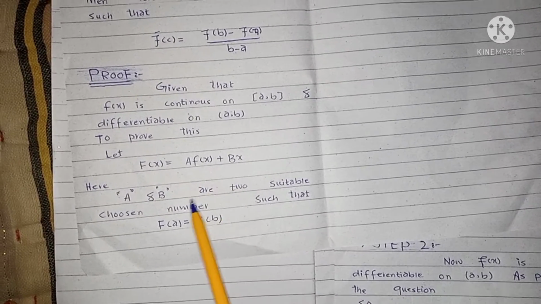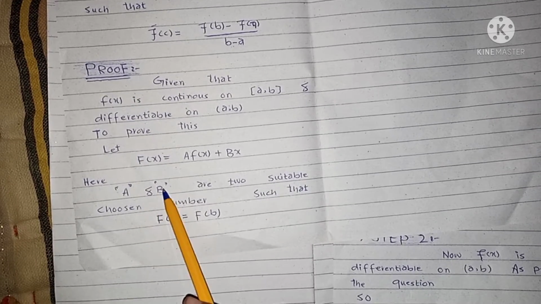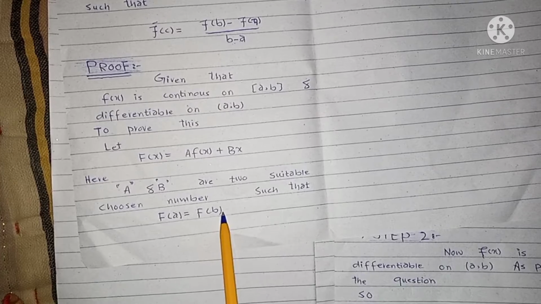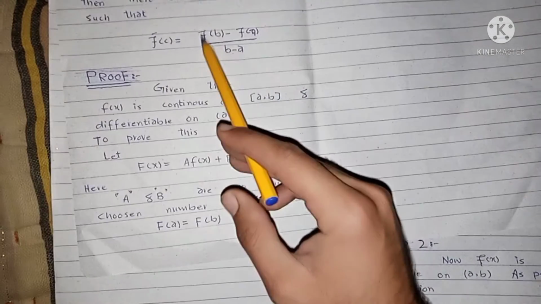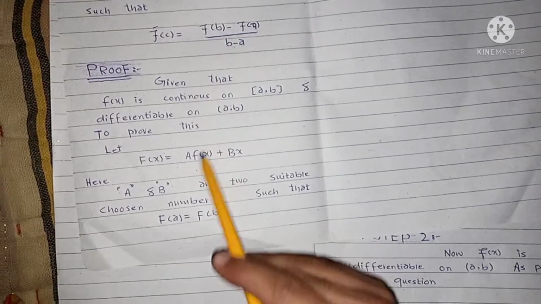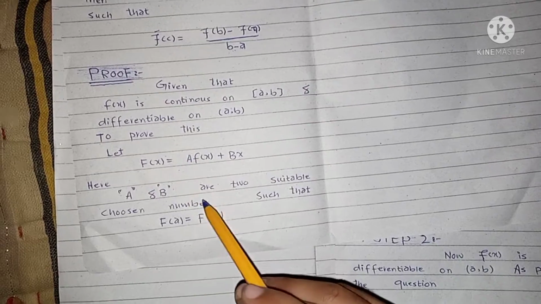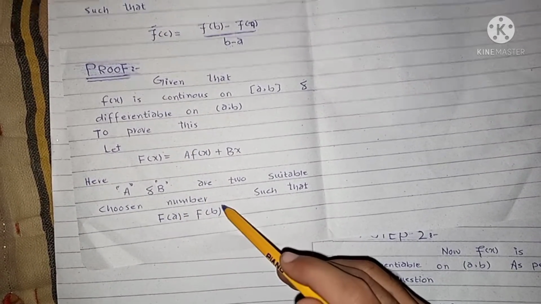Here a and b are two suitably chosen numbers such that f(a) equals f(b), okay?